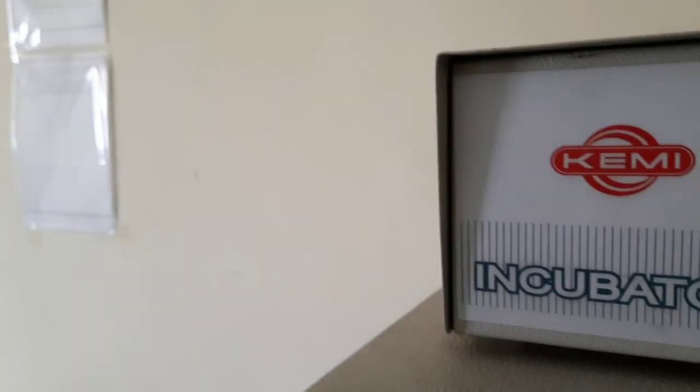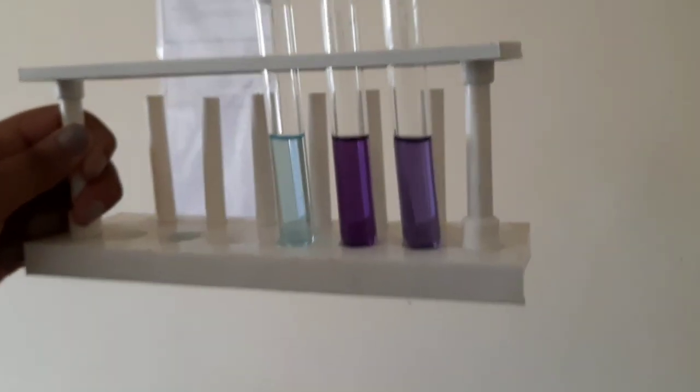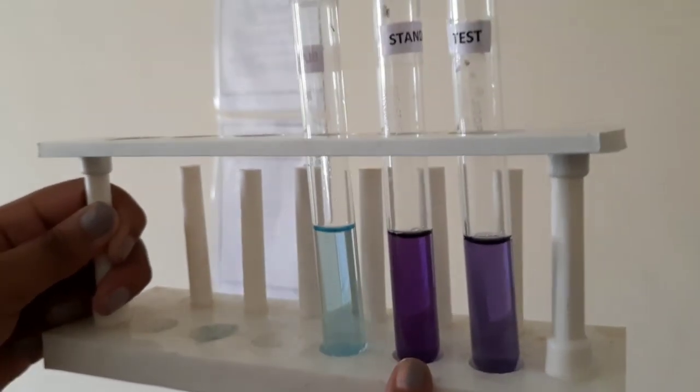Now we are going to incubate it at 37 degrees Celsius for about 10 minutes. It's been 10 minutes of incubation. Now we are going to take out the tubes. So now you can look for the color change.